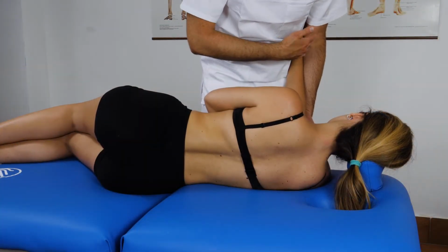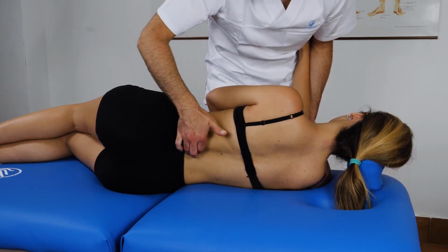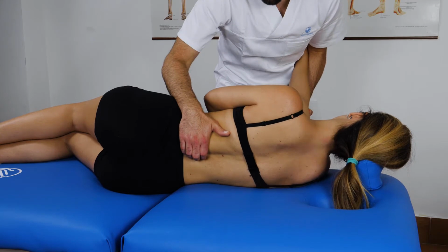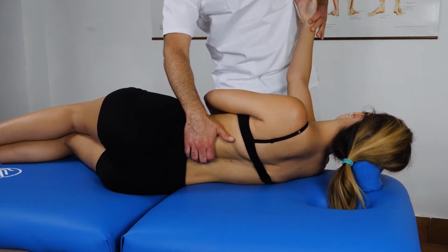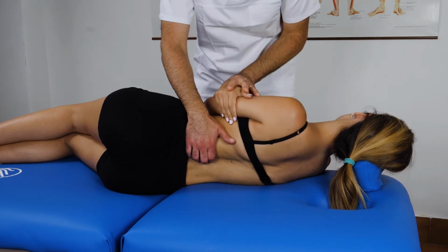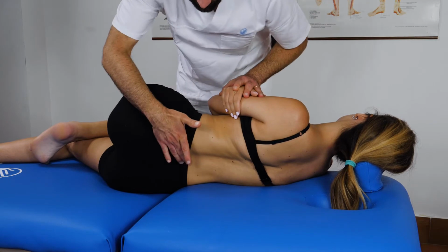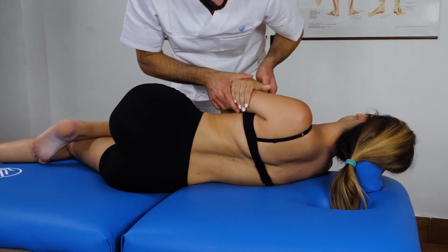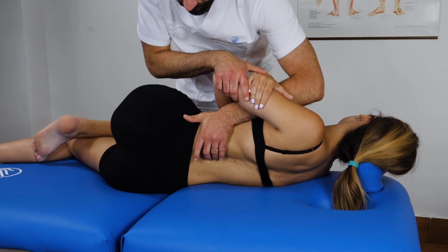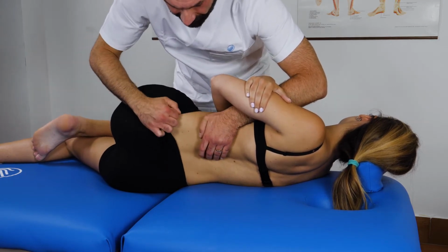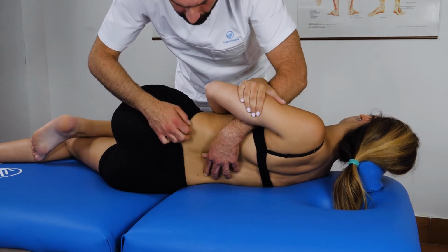Our patient is in lateral recumbency, and now we're going to see the mobilization of the lumbar tract. As we said before, the patient is on the side, in lateral recumbency. It's quite a comfortable position for those who suffer from LBP, which is low back pain. It is important to have a support under the head of the patient, a pillow, in order to hold the cervical tract as neutral as possible. Then our hold will be like this.